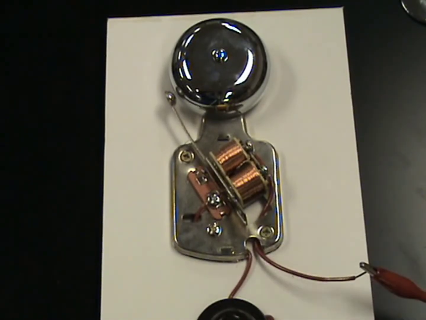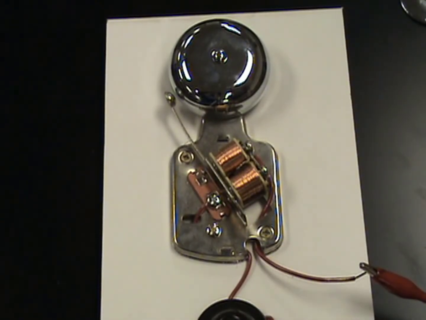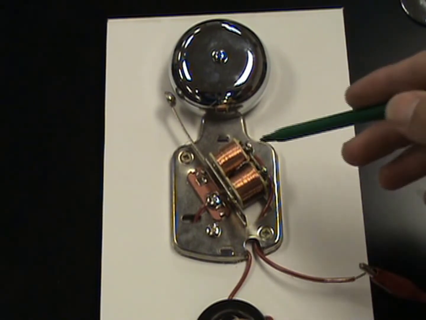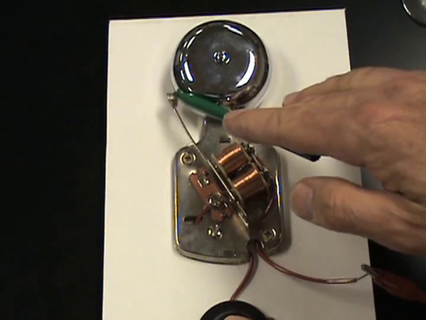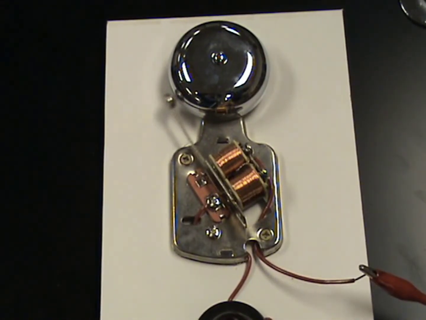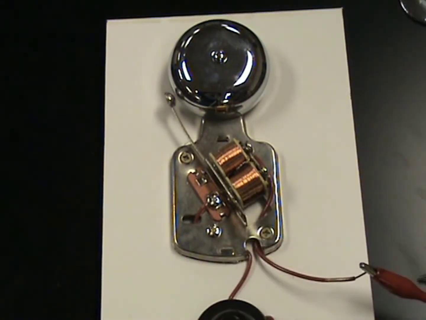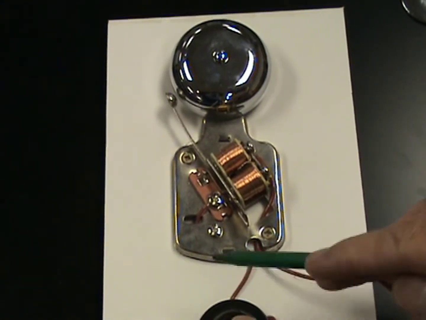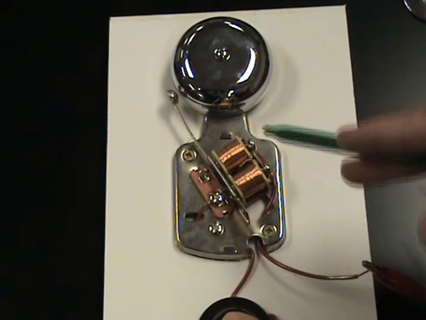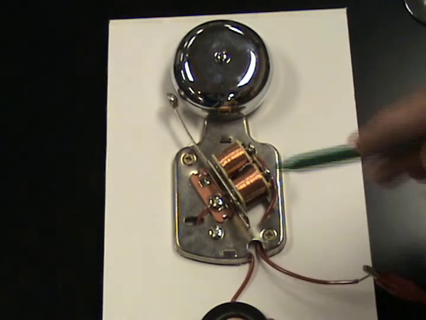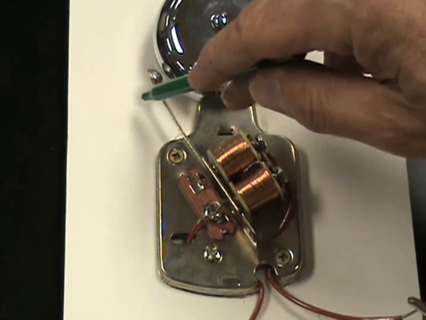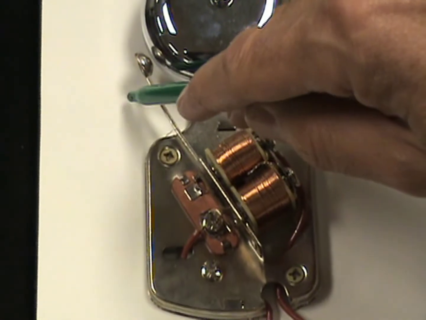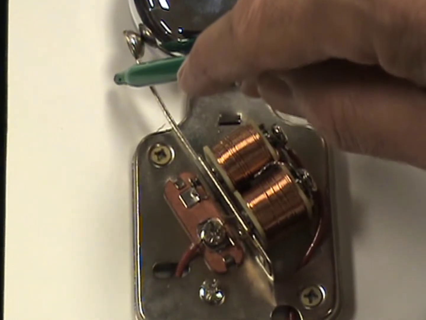So here we have a doorbell, which is a nice application to see electromagnets in action. You'll notice here with the doorbell we've got our two electromagnets. Of course we have the bell and we have our clapper assembly. Now if we take a look at how the doorbell works, you'll notice that when the button is pushed, the circuit is completed and these electromagnets get turned on. When they get turned on, they attract the clapper to them. The clapper comes up and hits the bell.